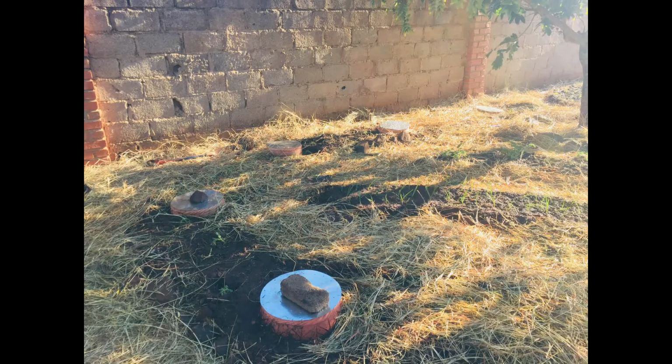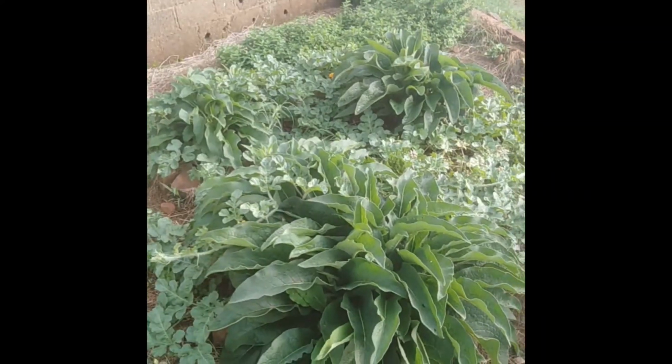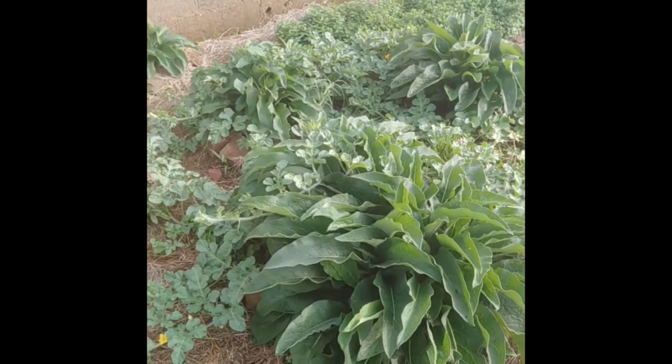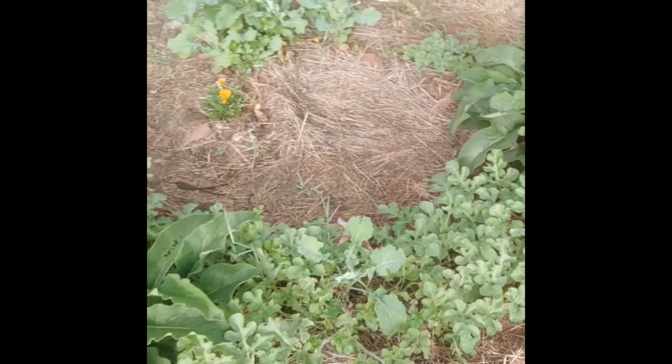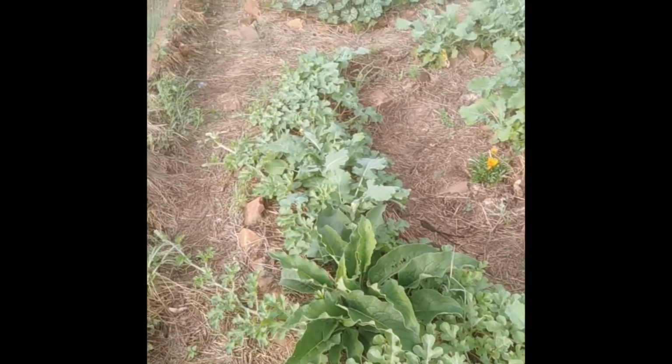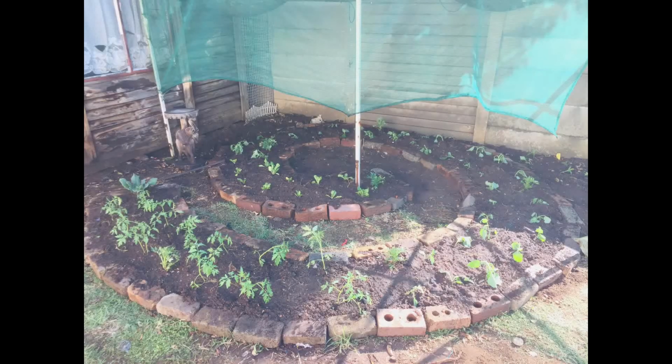There's also clay pot irrigation system, and then also the plants that I've actually planted and the management of the gardens. Then I'm also going to be sharing with you garden bed preparations and mulching, companion planting as well.